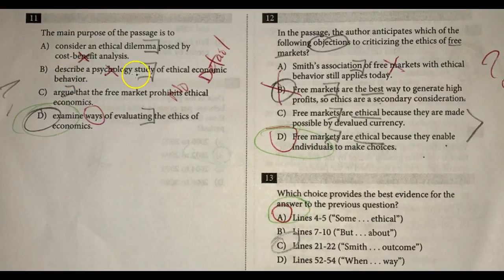On this one, describe a psychological study and then of ethical economic behavior. Well, this part, the whole thing is about ethical economic behavior. So that second part of answer choice B is correct. But this part here, even though they make specific mention of describe a psychological study, I believe it was in that last paragraph, that was just a detail, okay? It wasn't the big picture. It wasn't what the whole thing was about. The entire passage wasn't focusing on a psychological study.